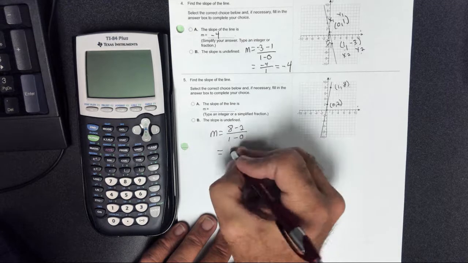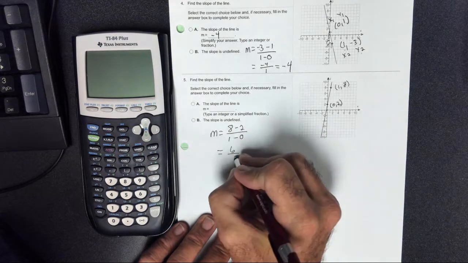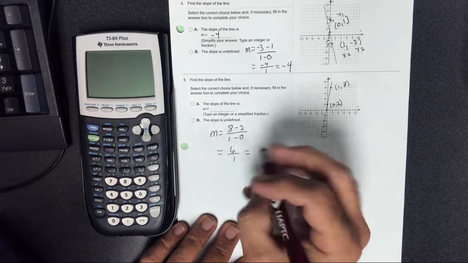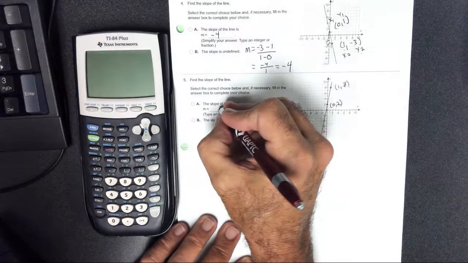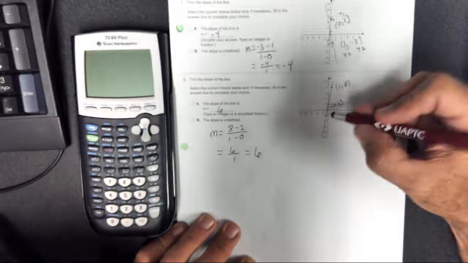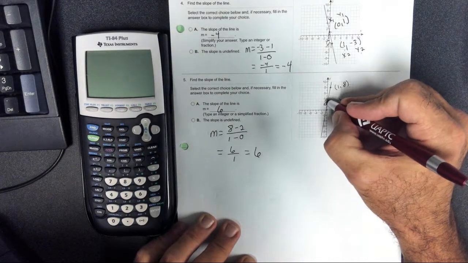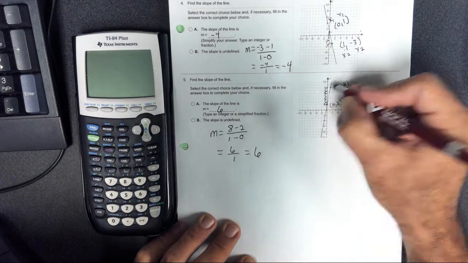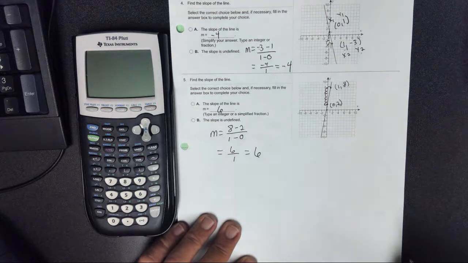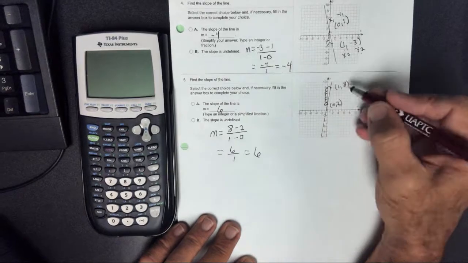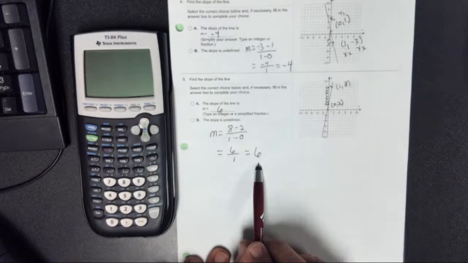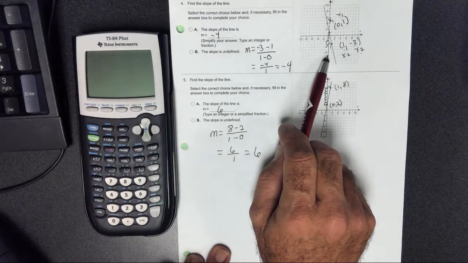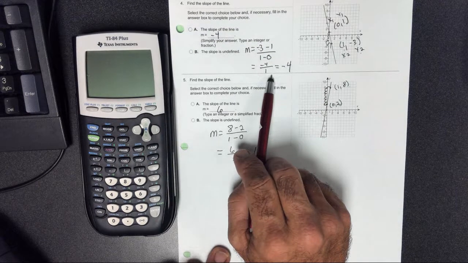So let's see what we get. 8 minus 2 is 6. 1 minus 0 is 1. And remember we said 6 over 1 needs to simplify to 6. So my slope is 6. So watch this, from 2, I go 1, 2, 3, 4, 5, 6, and then right 1. So notice, if they go uphill left to right, they will be positive slopes. When they go downhill left to right, they are negative slopes.